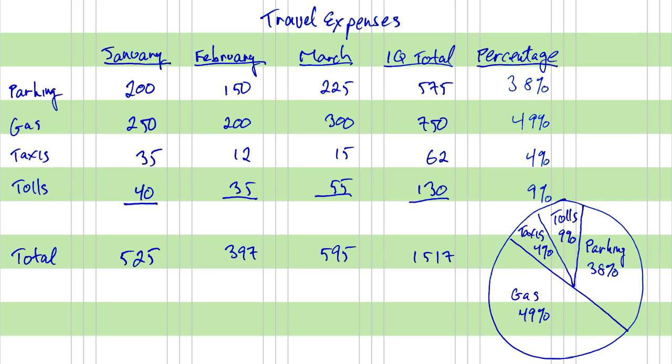And what if something changes? Maybe, for example, I find some toll receipts that I didn't know I had for February, so that $35 for tolls in February all of a sudden changes. Well, not only do I have to correct that, I have to correct the total for February, then I have to correct the total for the first quarter of tolls, I have to correct all of the percentages, and then I have to redraw the pie chart. So that's very labor intensive.